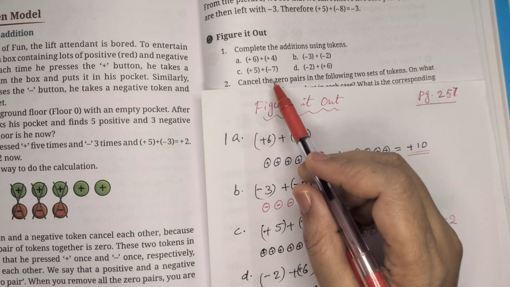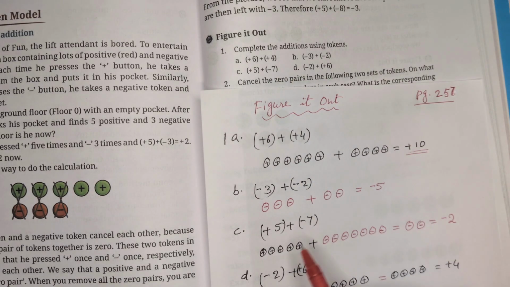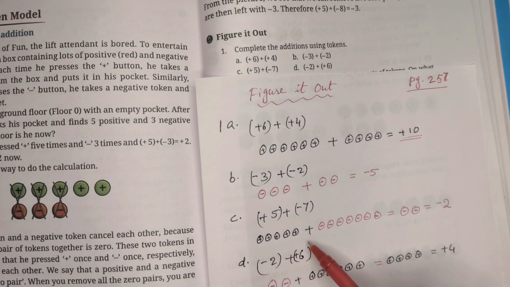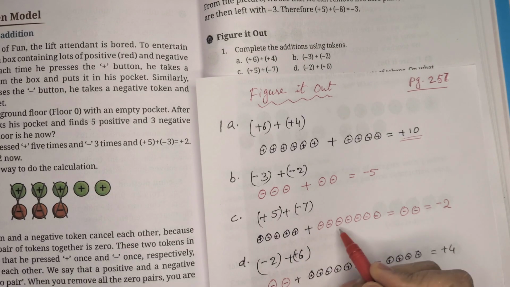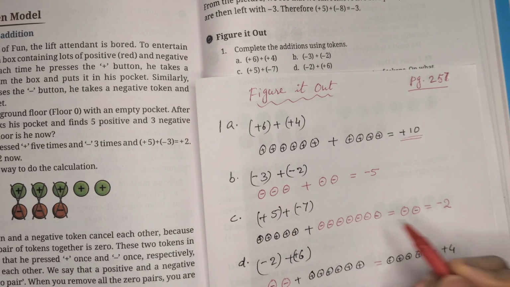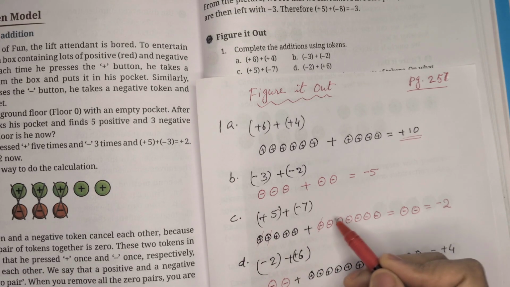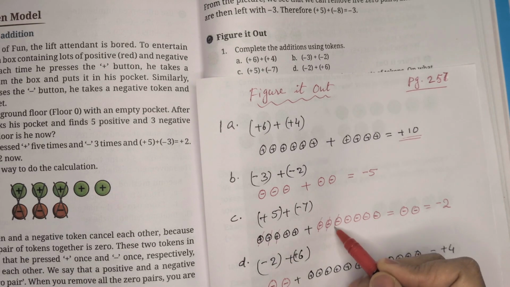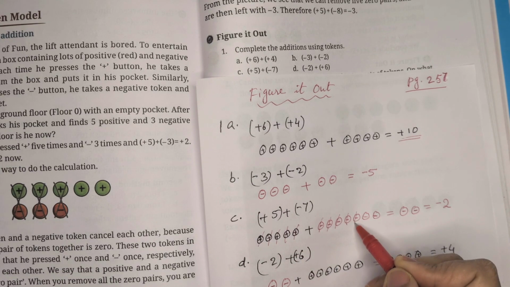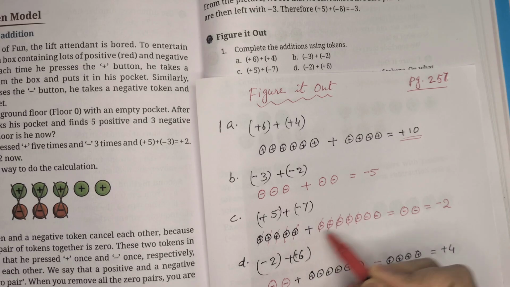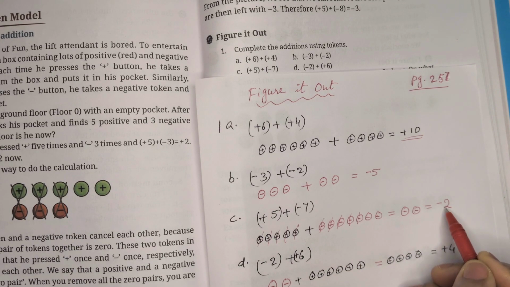Now next one, minus 5 plus plus 5 plus minus 7. 5 positive tokens and then 7 negative tokens. So 5 positive and 5 negative will cancel. That means 1 positive, 1 negative, again 1 positive, 1 negative, up to the 5th positive and 5th negative. After the cancellation, remaining is 2 negative. So we can write that as minus 2.